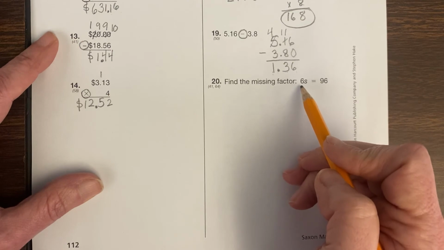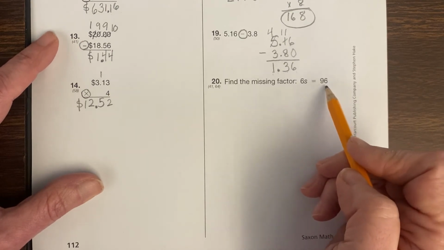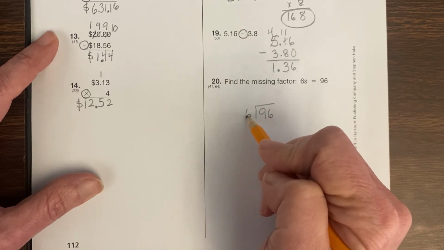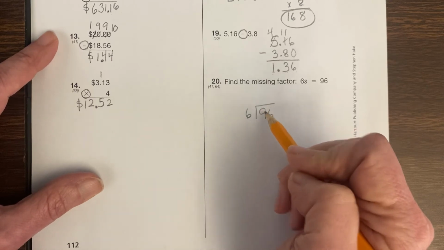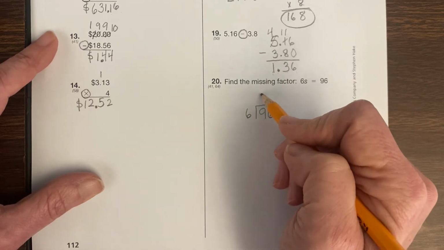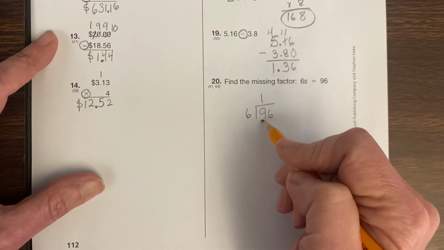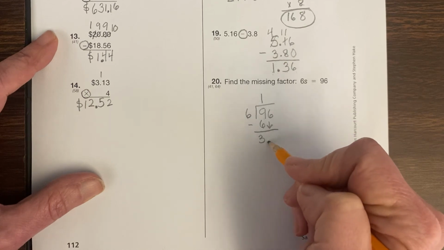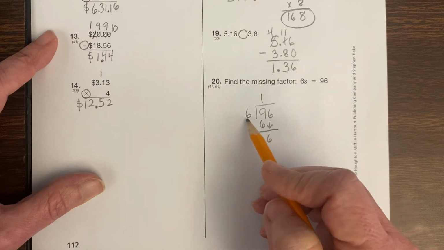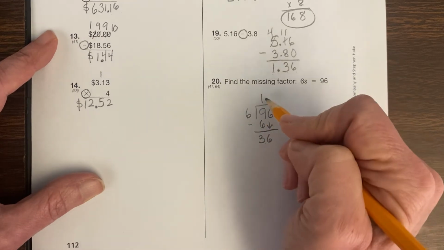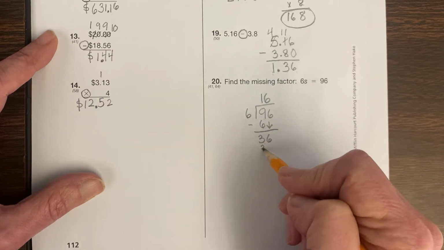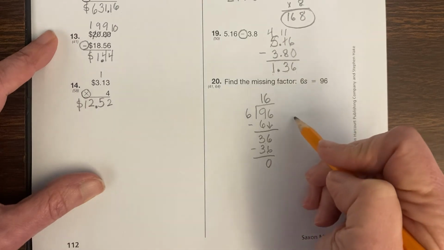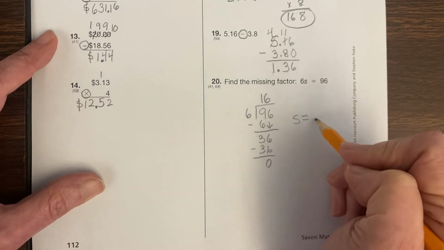All right, last one, it says find the missing factor. So the opposite of multiplication is division, so I am going to divide 96 divided by 6. 6 times what is close to 9 but not bigger than 9? That would be 1. 1 times 6 is 6. I subtract, I get 3, and I have to bring the 6 down. So now we ask ourselves, 6 times what is 36? And that would be 6. 6 times 6 is 36. We subtract, we get 0, so there's no remainder. So that means that S equals 16.